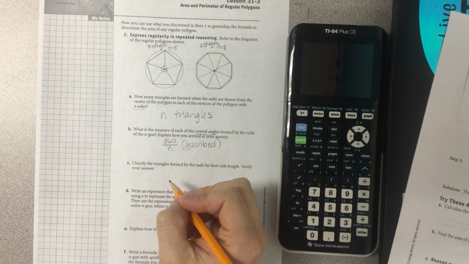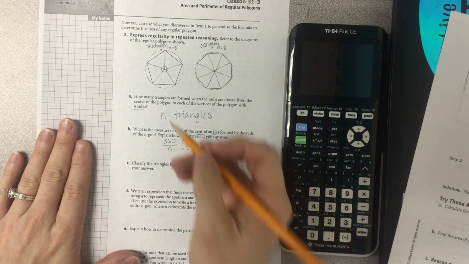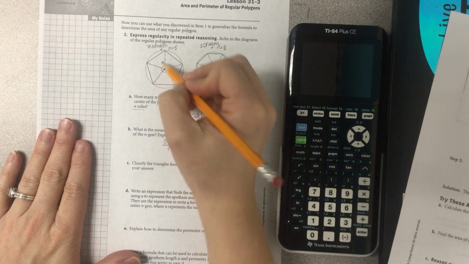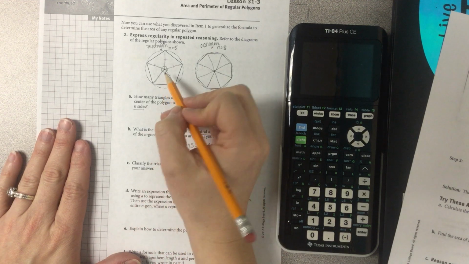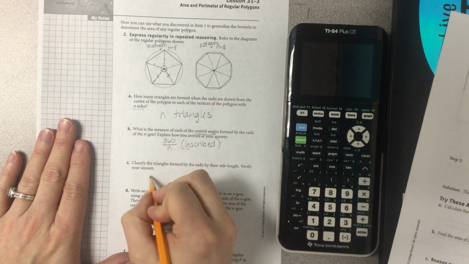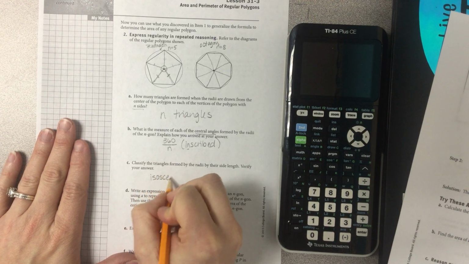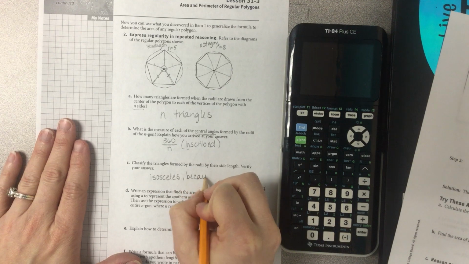Next, classify the triangles formed by the radii by their side length. Verify your answer. Well, every time we do this, these radii are all the same measure. And so what we create, if you look here, is a triangle with 2 congruent sides. So every time we're creating an isosceles triangle because all the radii are congruent.